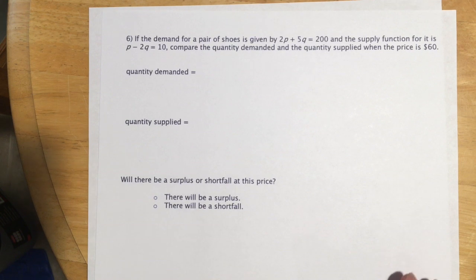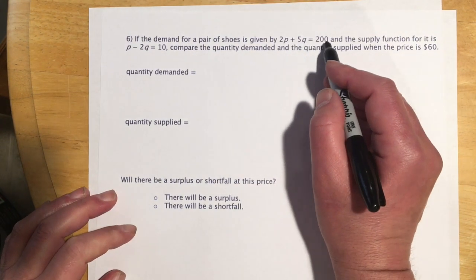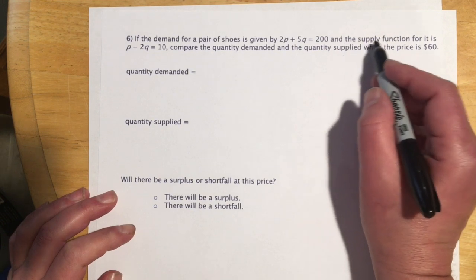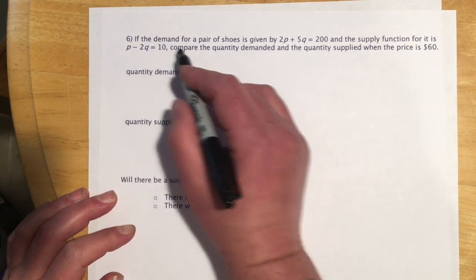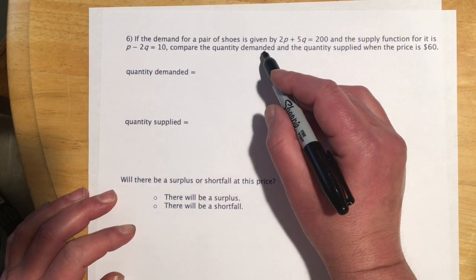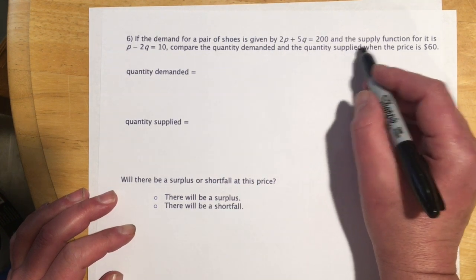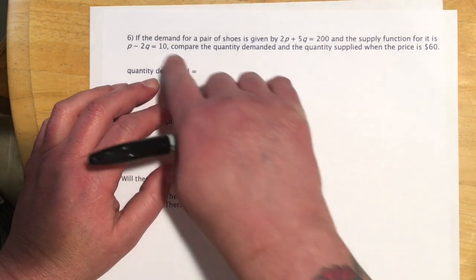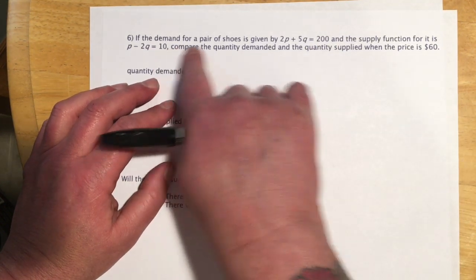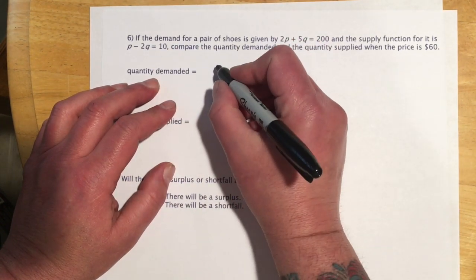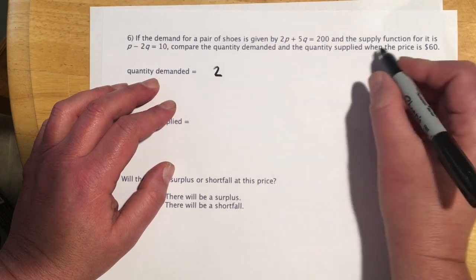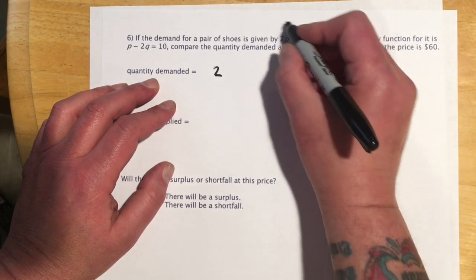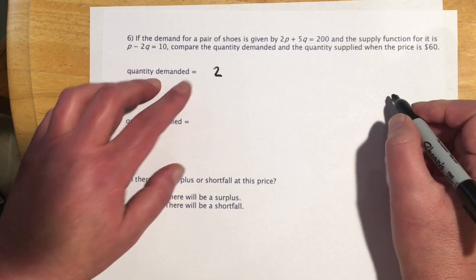Okay, number 6 is if the demand for a pair of shoes is given by 2p plus 5q equals 200, and the supply function for it is given by that, compare the quantity demanded and the quantity supplied when the price is $60. So the quantity demanded, that is going to be our demand equation, which is right here. And we're going to say 2 times 60, where P is price, Q is quantity.